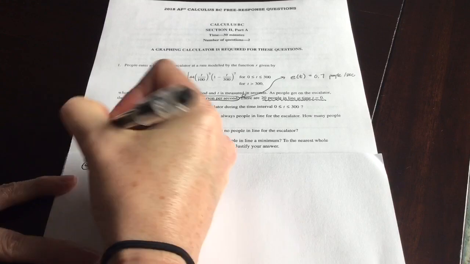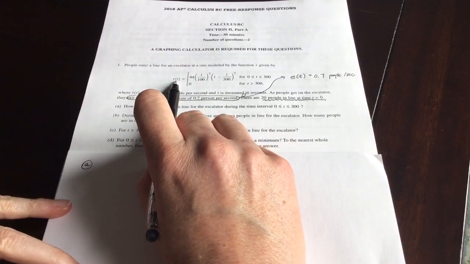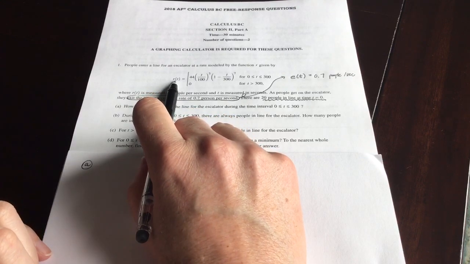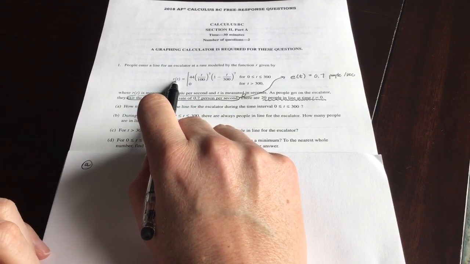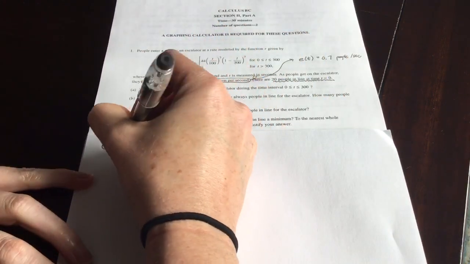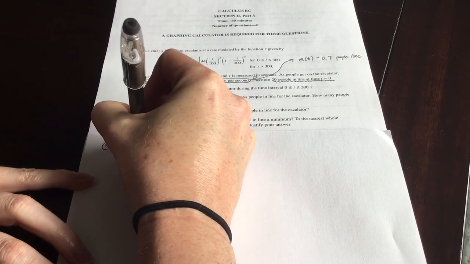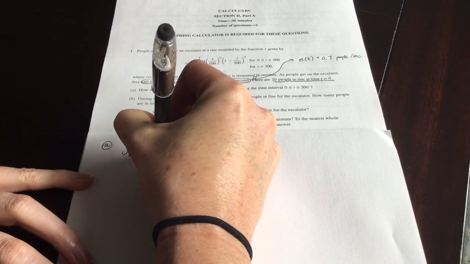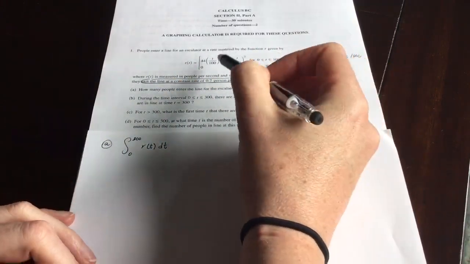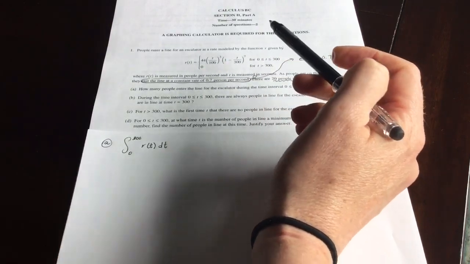Okay, so part A, it says, how many people enter the line for the escalator during the time interval from 0 to 300? So if this is the rate at which people enter the line, if we want the number of people who have entered the line, then we'll need to do an antiderivative. So my plan for part A is simply to do the integral from 0 to 300 of r of t dt. And then r of t on 0 to 300 is defined as this function here on the top.